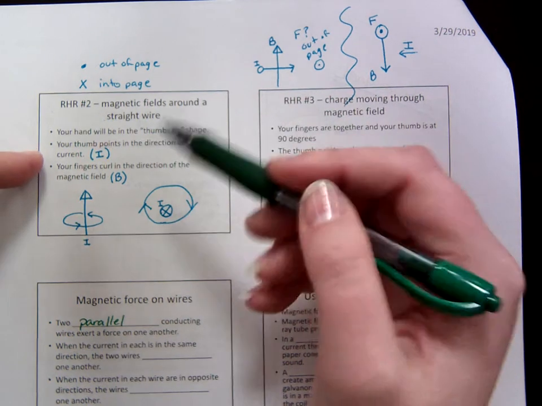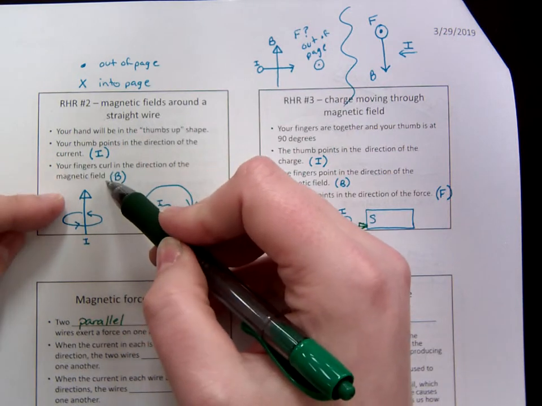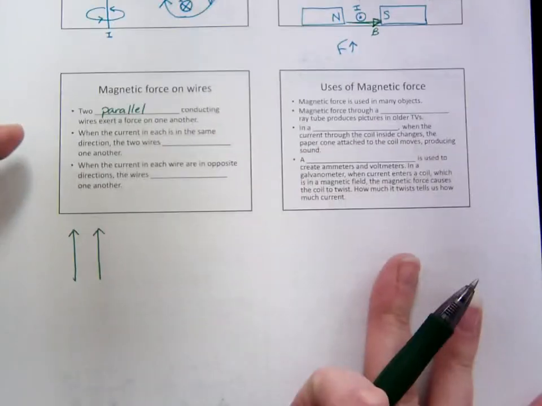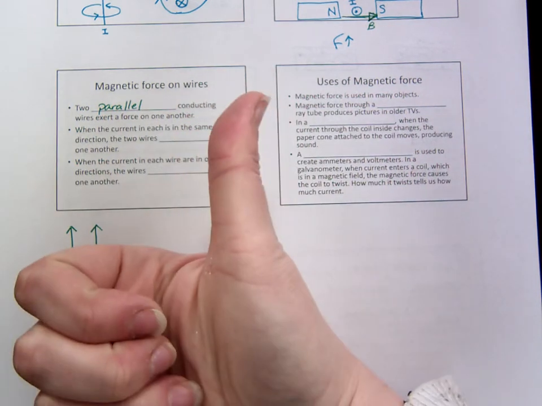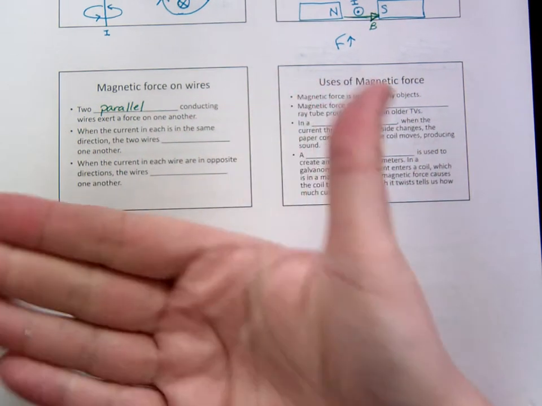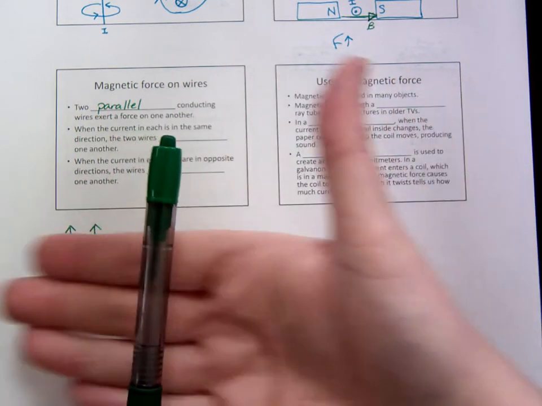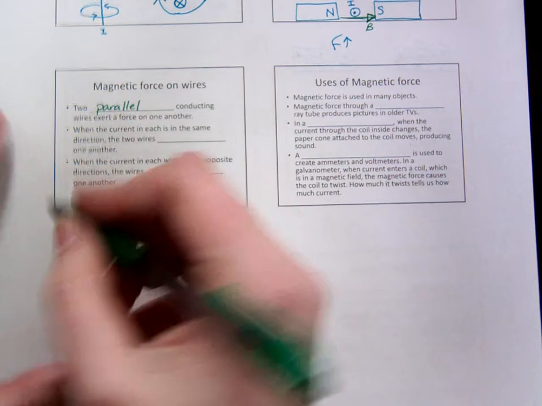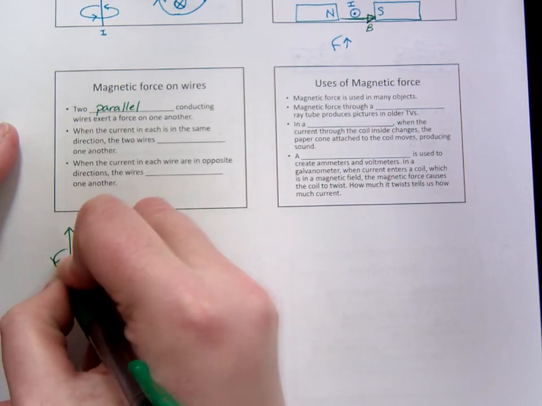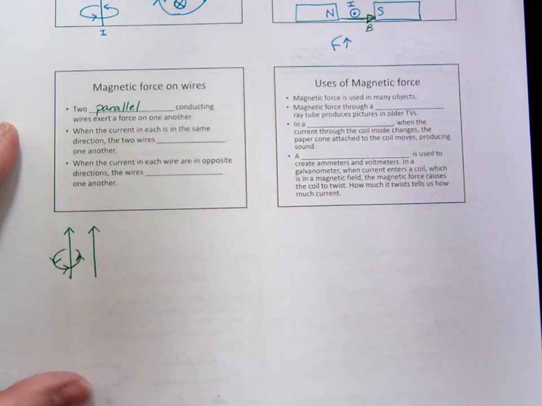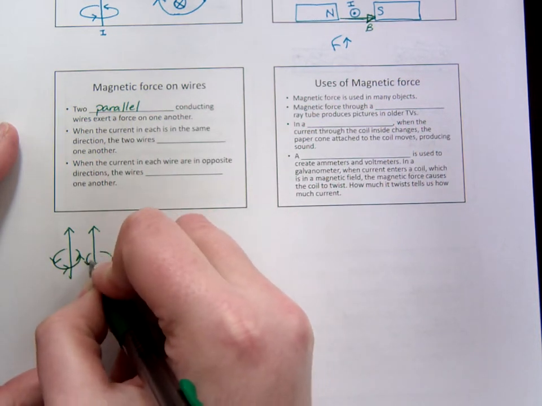Now, with this rule, your thumb is your current, your fingers are your magnetic field, and your hand is in a thumbs-up shape. So, with my thumb as the current going up the page, my fingers are the magnetic field going around it. So it's going left behind, right in front. Kind of like that. This one is also going in the same direction.